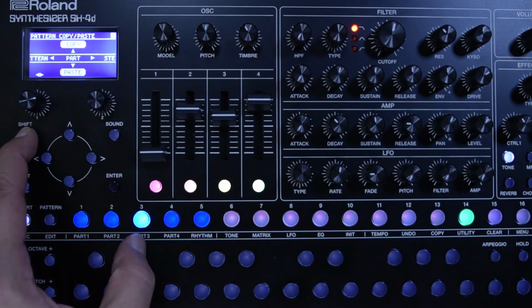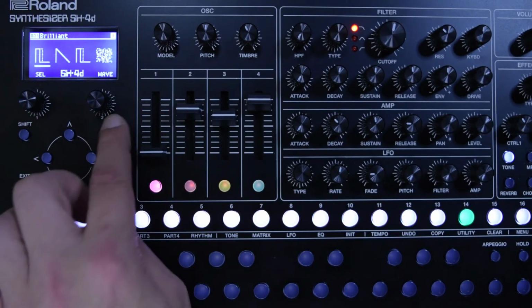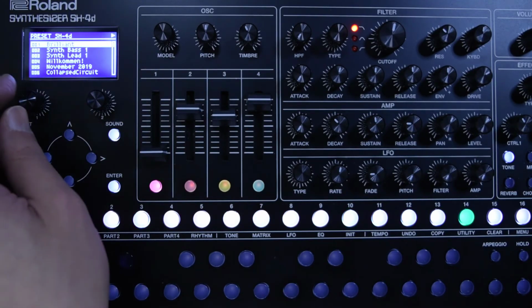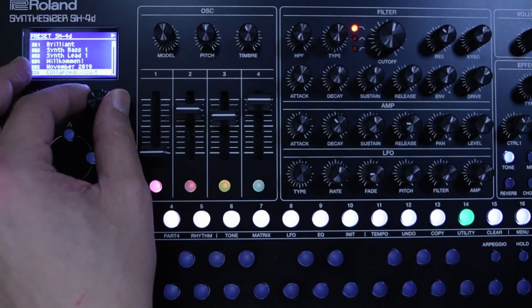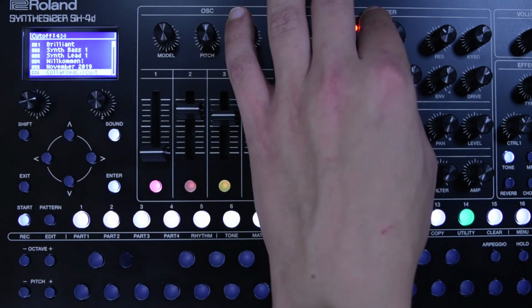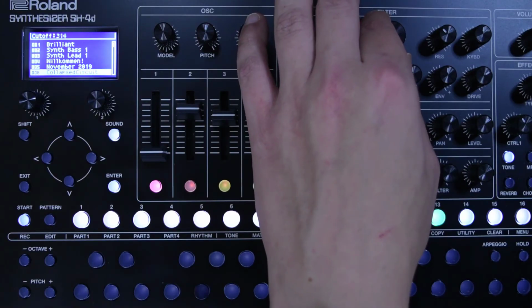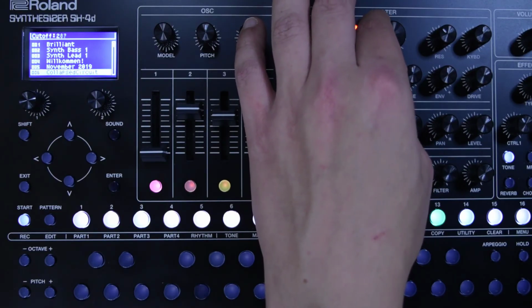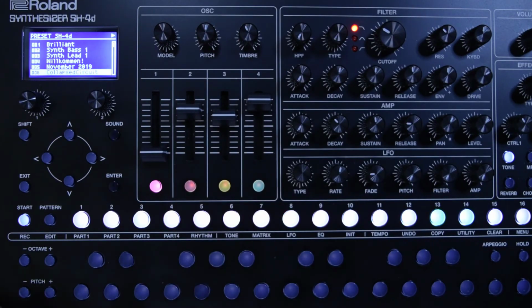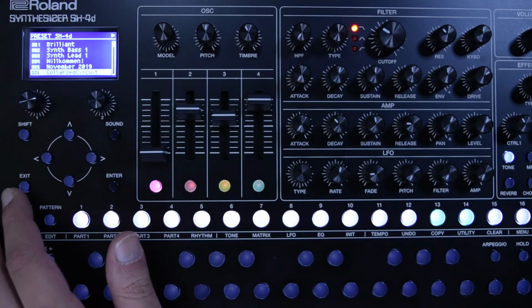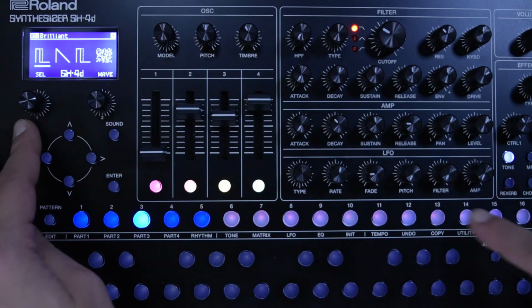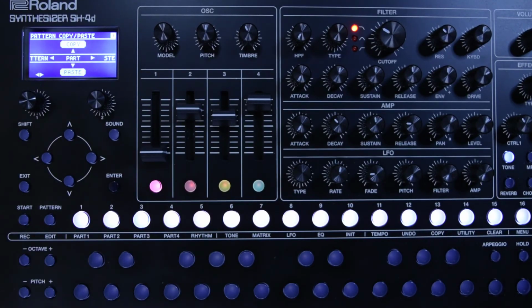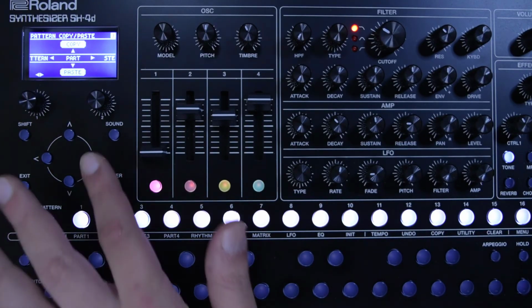So I can maybe go to part number 3 and select a different sound so we can have something else and not the same thing. Let's say I like this. Right, that's fine. Okay, so I'm going to stop and I'm going to go to exit and go back to the copy paste. So that's how you copy parts.